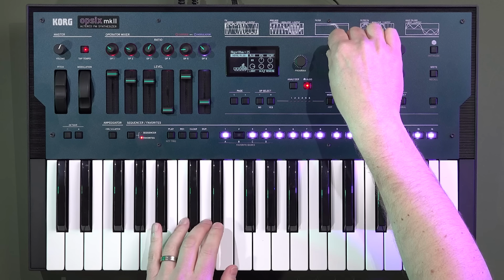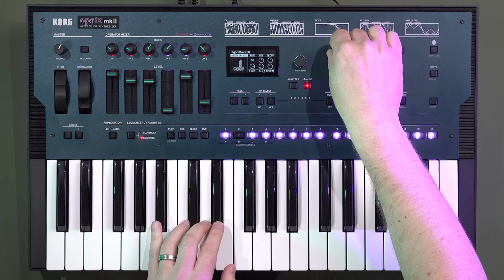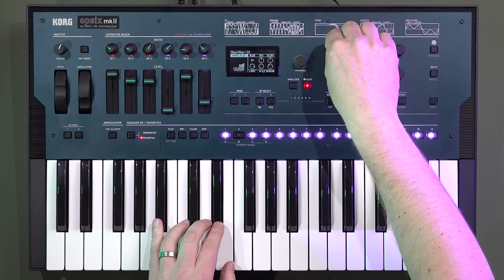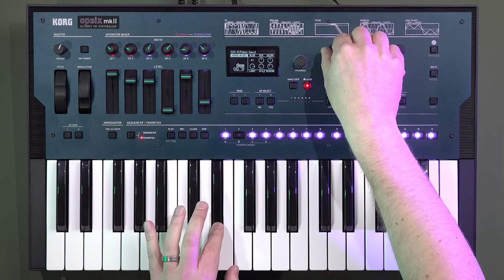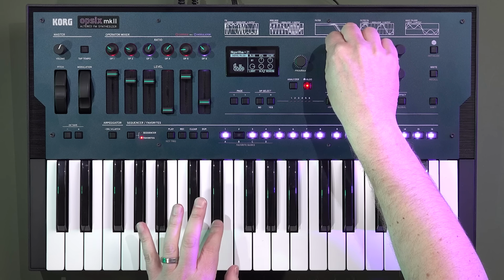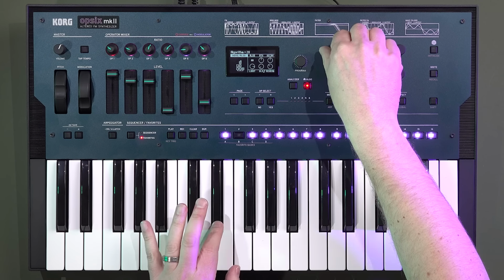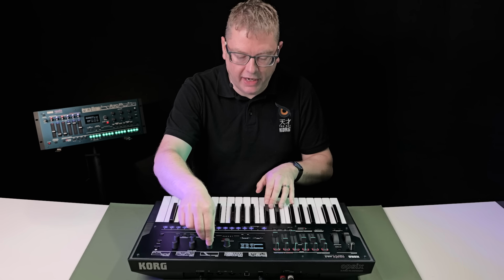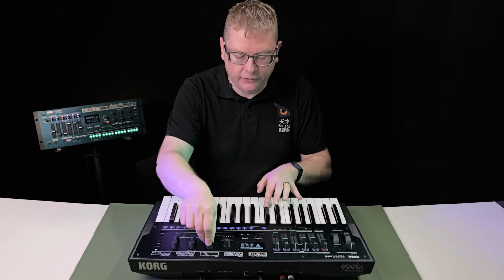And in the original DX synths, you had 32 of these different routings, different algorithms. You'll see as well, as I'm changing that, these knobs are changing their colours to signify whether they're carriers or modulators.